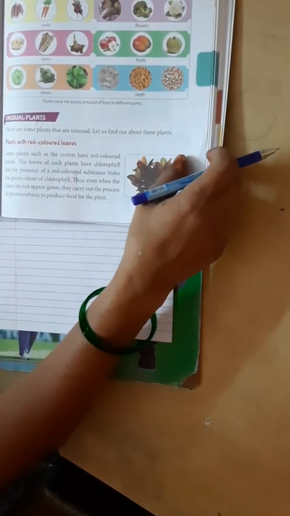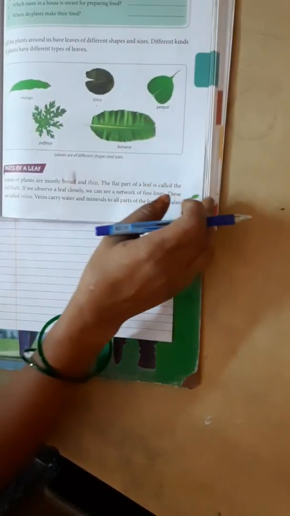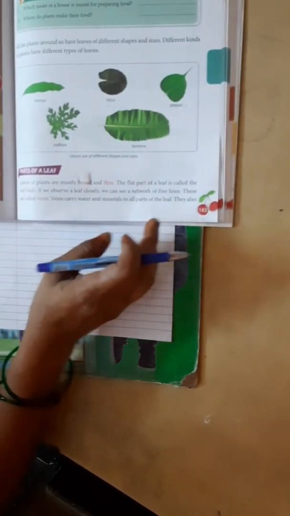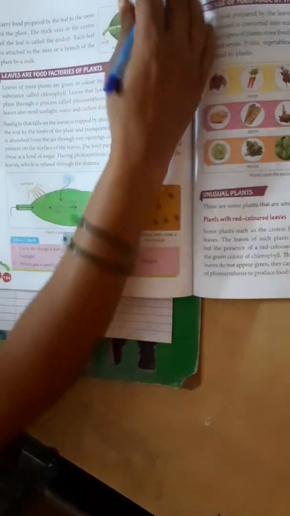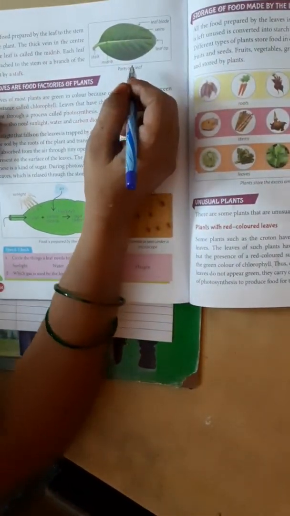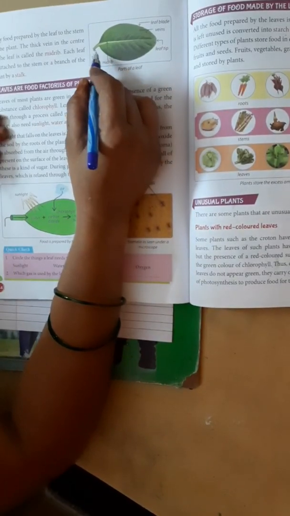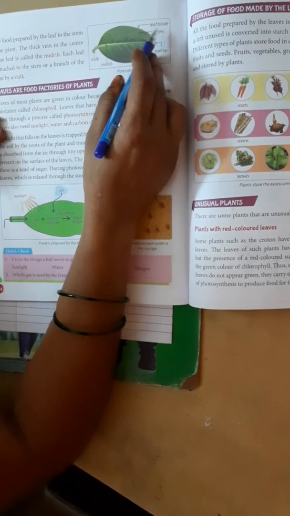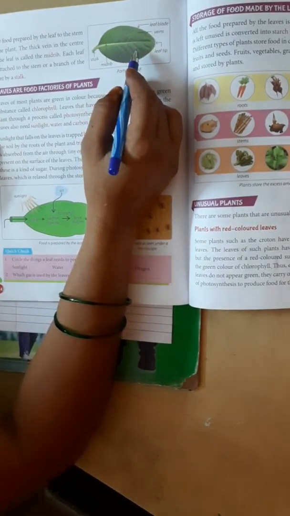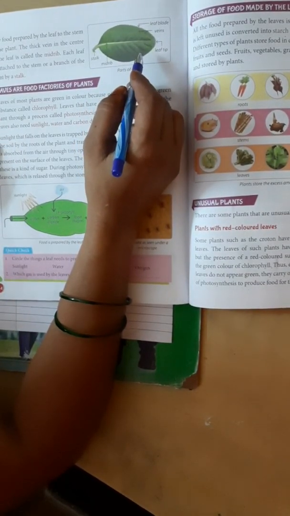So which are the parts of a leaf? So listen. These are the parts of a leaf: stalk, midrib, leaf tip, veins, and leaf blade. These are all the things which we are going to observe in the leaves.